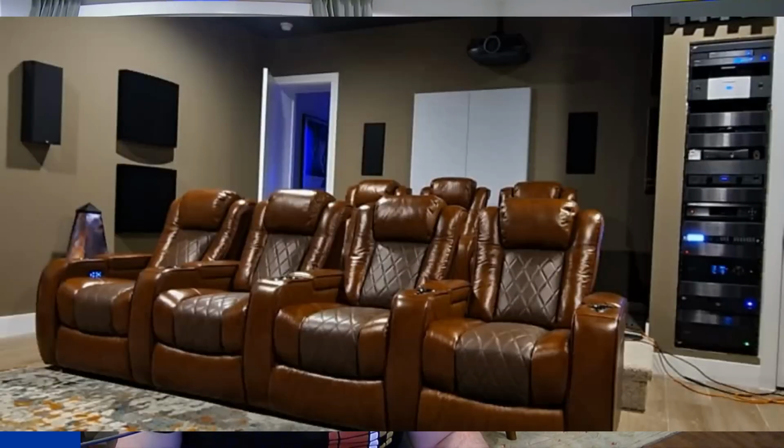So the first thing I want to show you is my seating arrangement in my theater room right now. You've got the beautiful Valencia seating here, the Tuscanies. My front row has 4 of those seats. The back row has 3 of those seats. So it's a very wide area that I'm calibrating for.